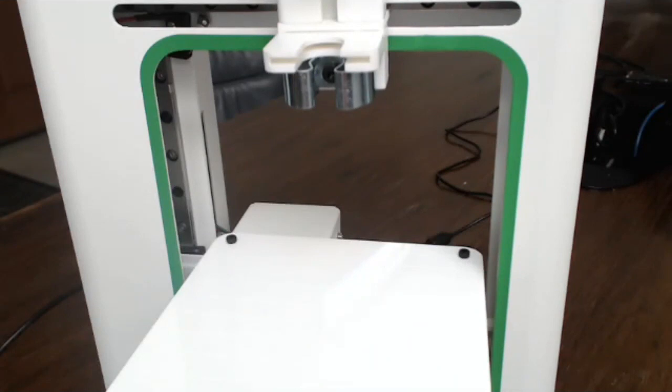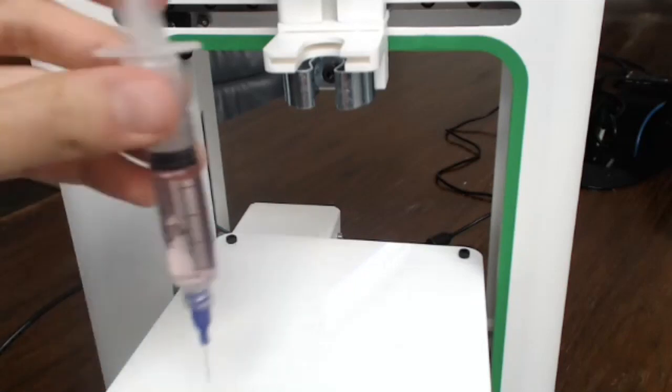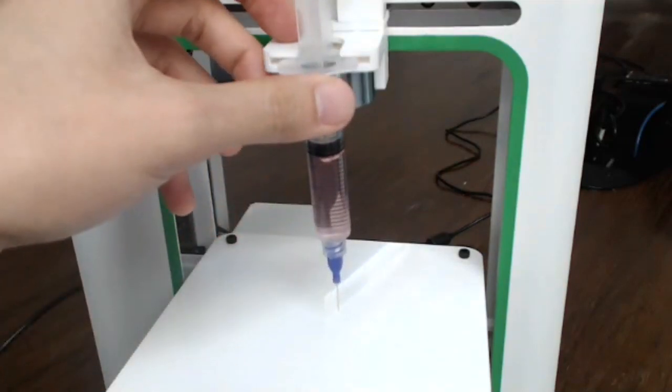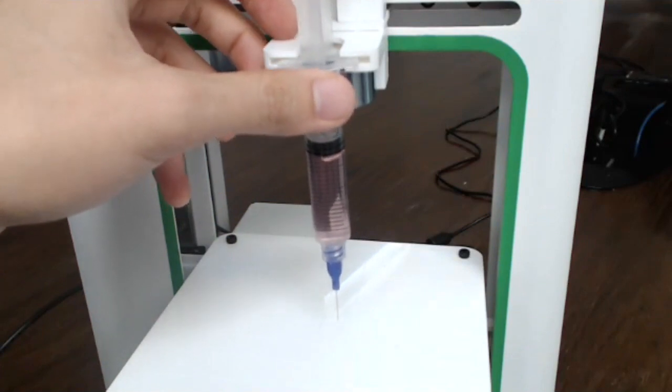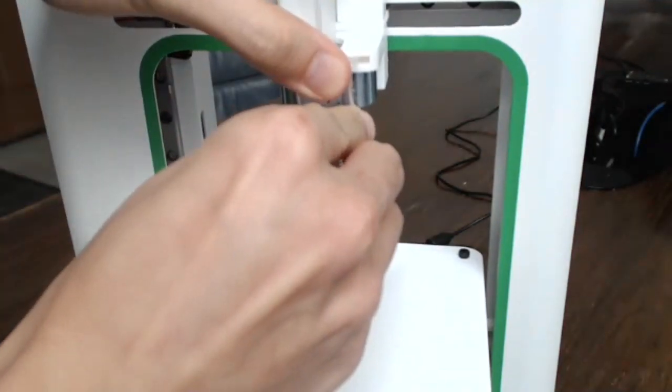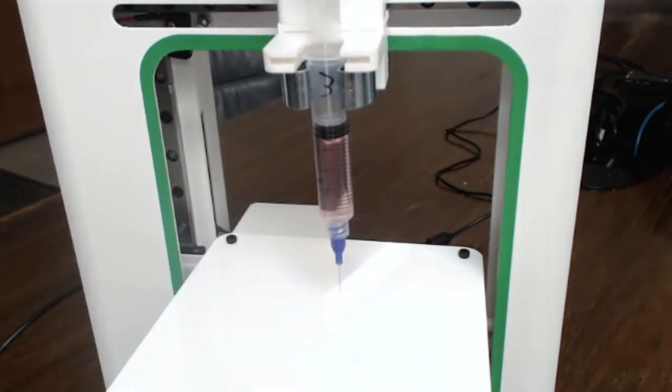Pluronic is a thermo-reversible material, so when it's in a cold temperature, like 4 degrees Celsius, it becomes a liquid, right? But if you bring it up to room temperature, then it becomes a gel-like material, which is what you see here. And it's a very printable gel material. So it's great for printing scaffolds and especially channels where you could dissolve the material away if you have it embedded in another gel or PDMS and whatnot.